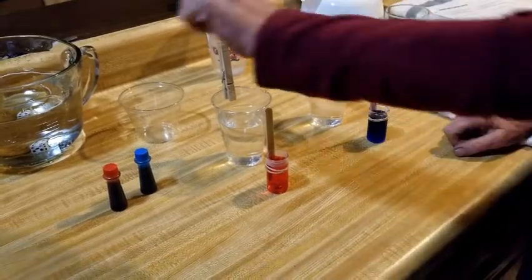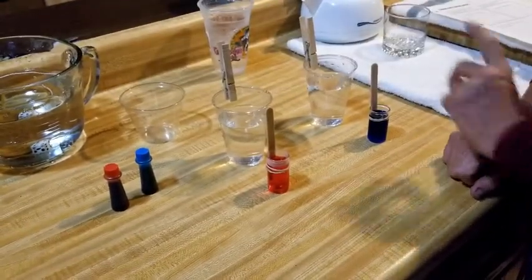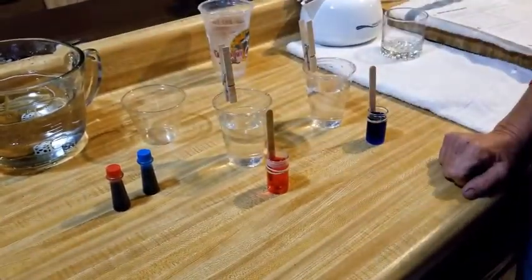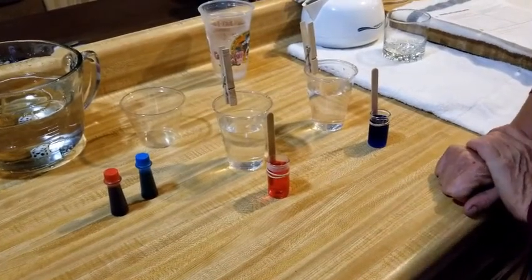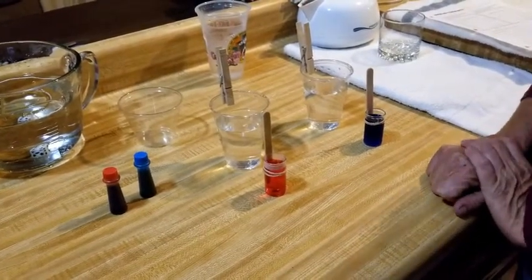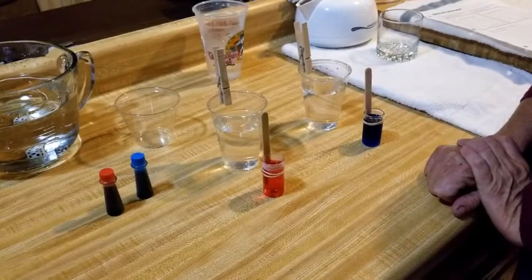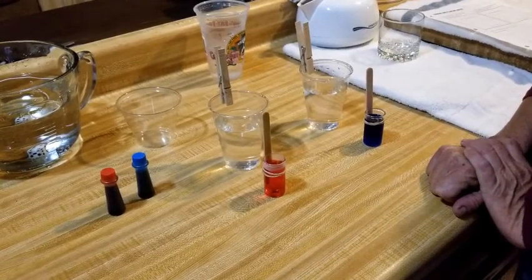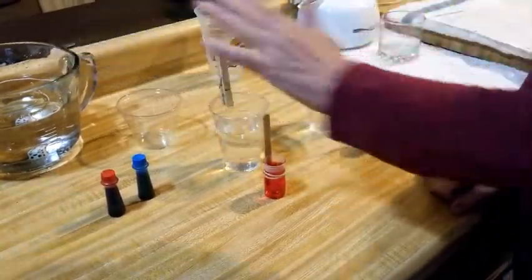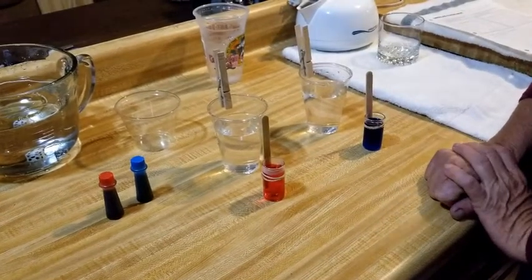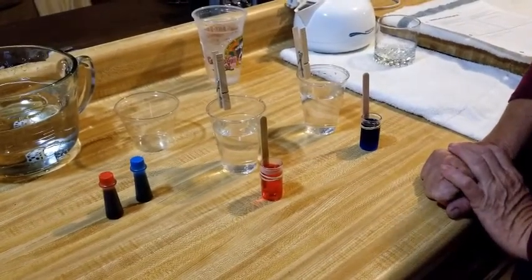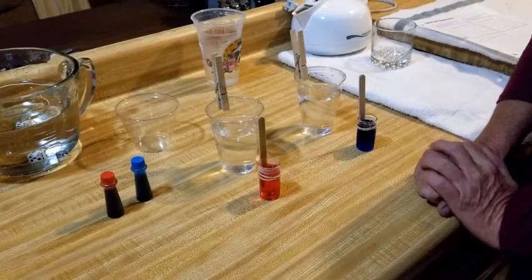Just like when we were floating or sinking things in this big cup. If it was less dense, it stayed on the top of the water. If it was real dense, then it sank to the bottom.